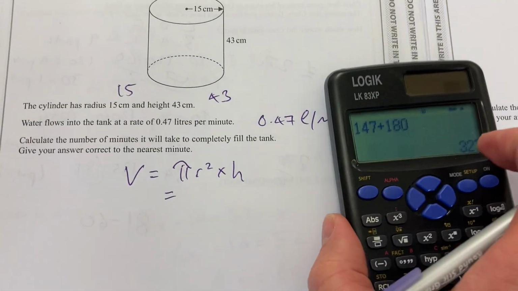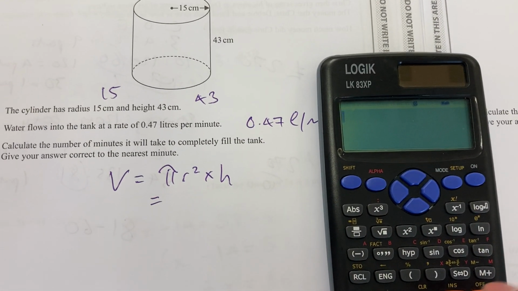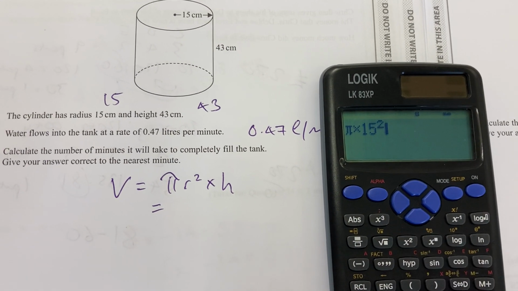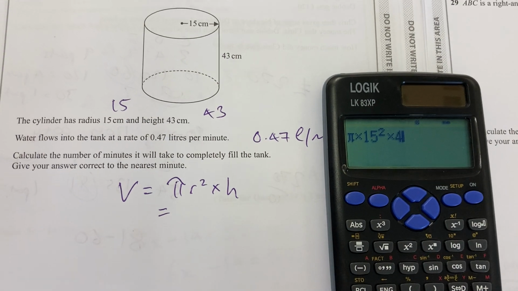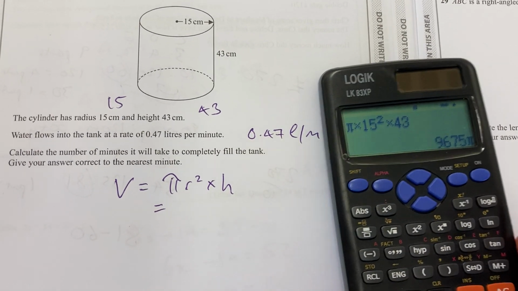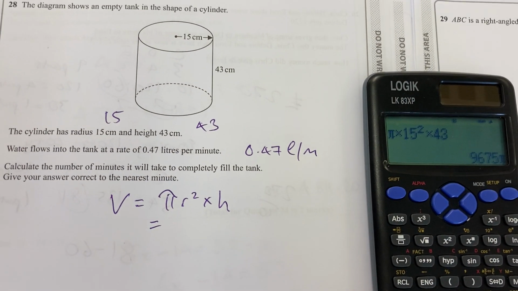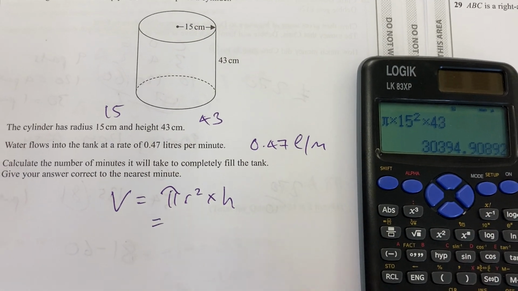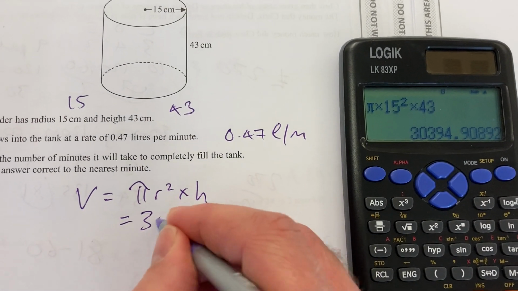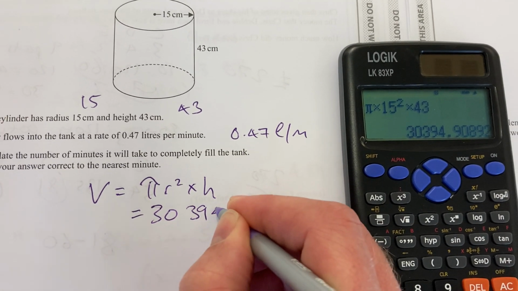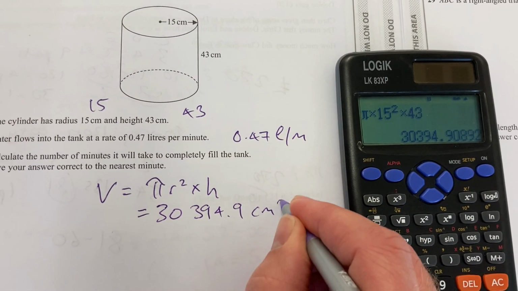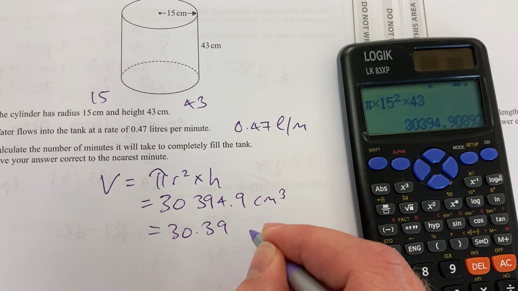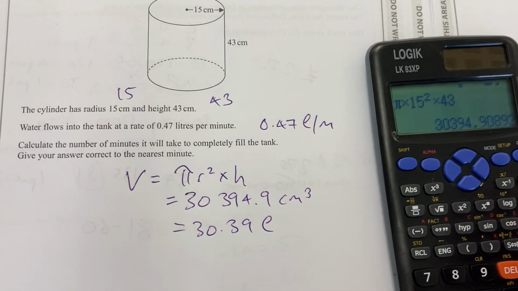So that is, I've got a pi button. Pi times 15 squared times 43. Let's get that as a decimal. It gave me 30394.9 centimeters cubed, which is 30.39 liters.